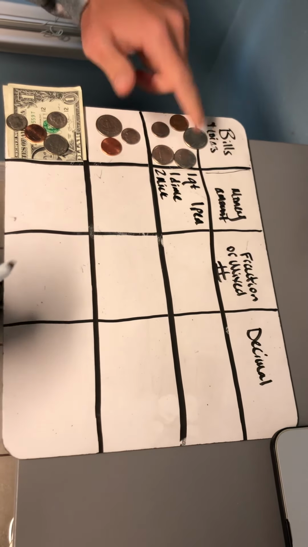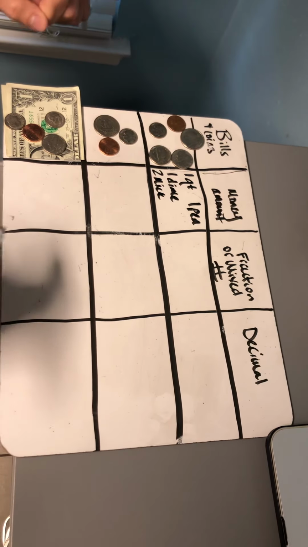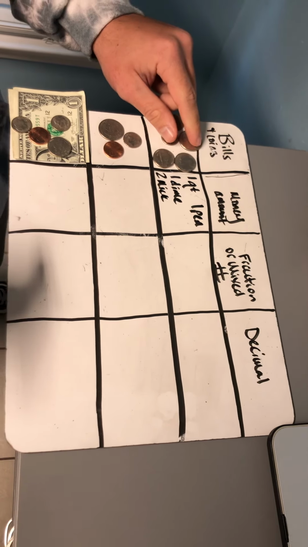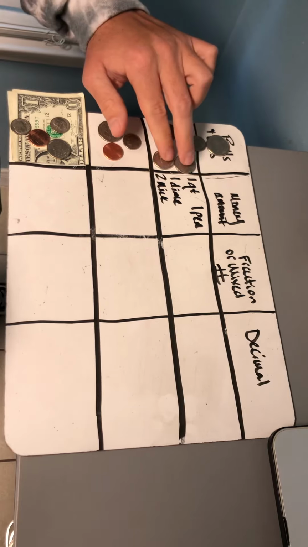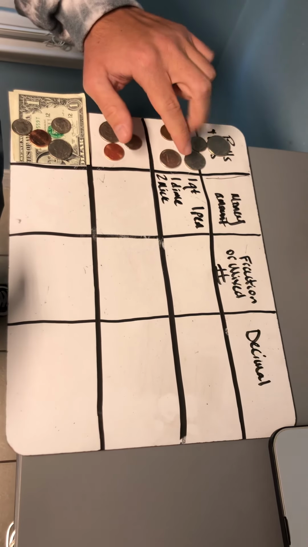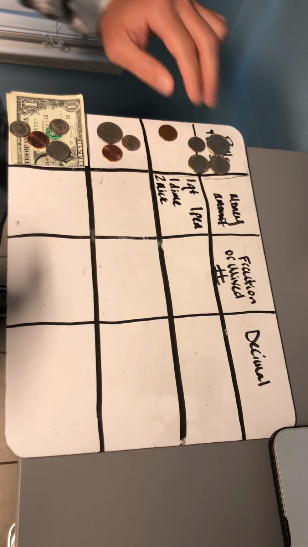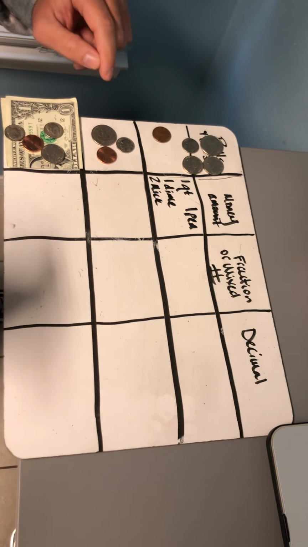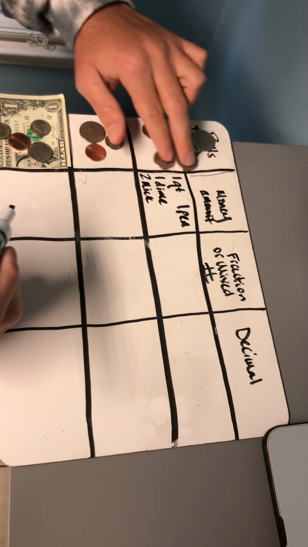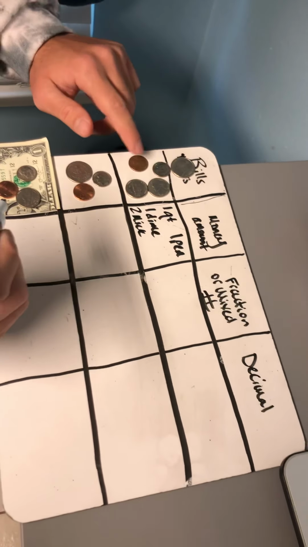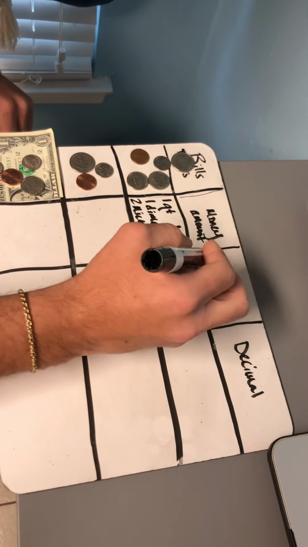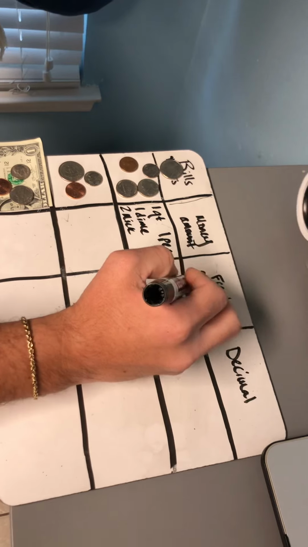We have 25 cents and 10 cents, we add those together, that's 35 cents. We have another 5 cents, 2 5 cents, so together that would be 10 cents. So now we're at 45, and 1 penny.